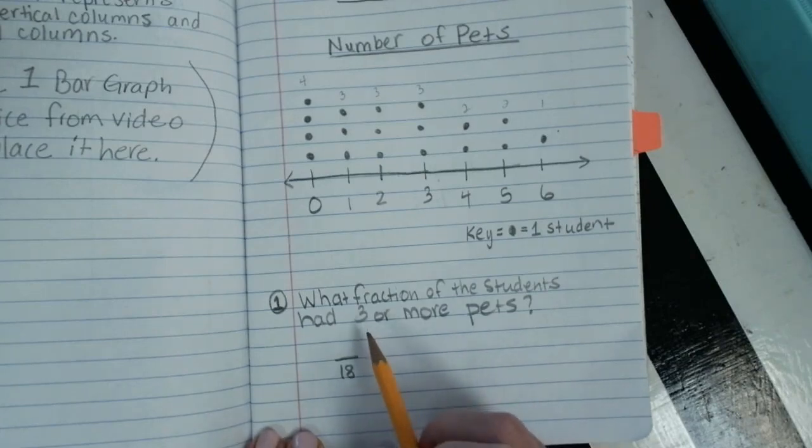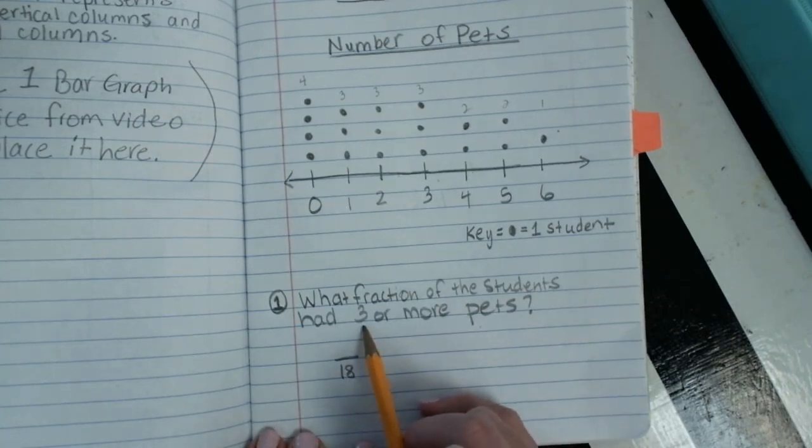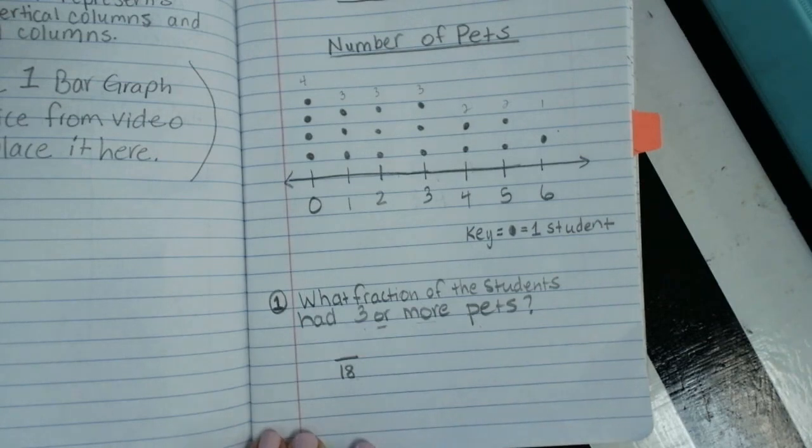Now we have to figure out how many of all of those students had 3 or more pets in this survey. It says 3 or more. So now you have to think, do I include the 3 or do I not include the 3? I want y'all to think about that.